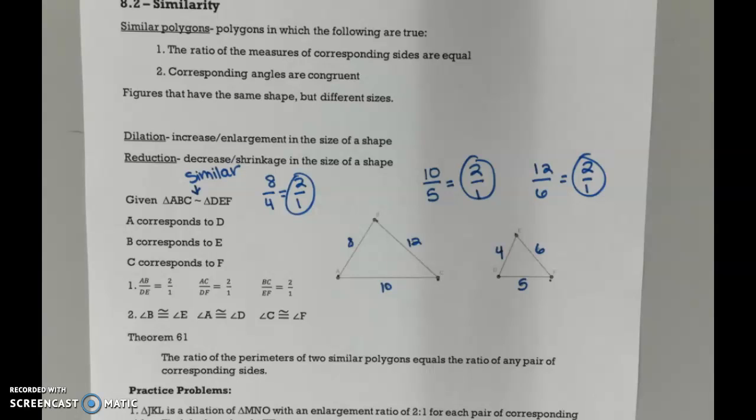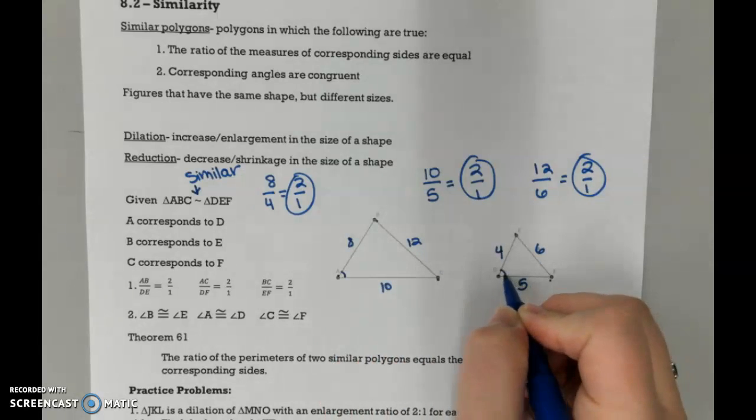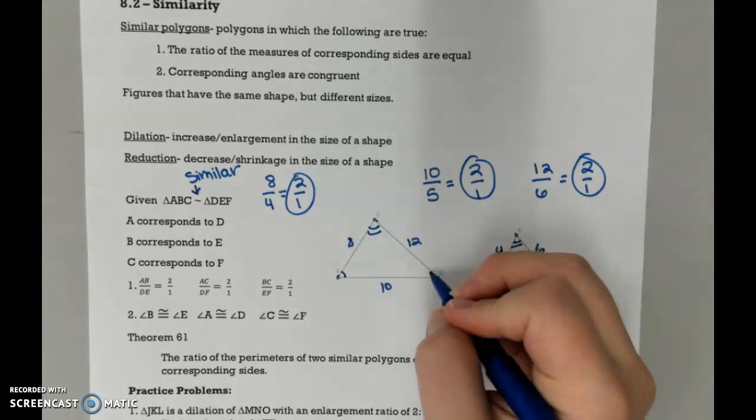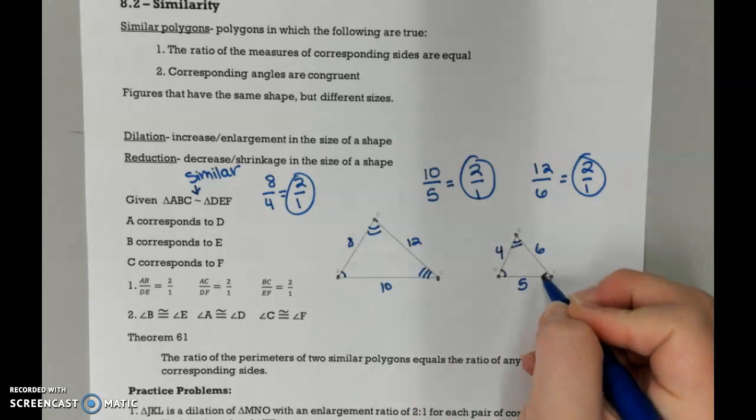The other feature would be that the corresponding angles are congruent. So angle A is congruent to angle D, angle B is congruent to angle E, and angle C is congruent to angle F.